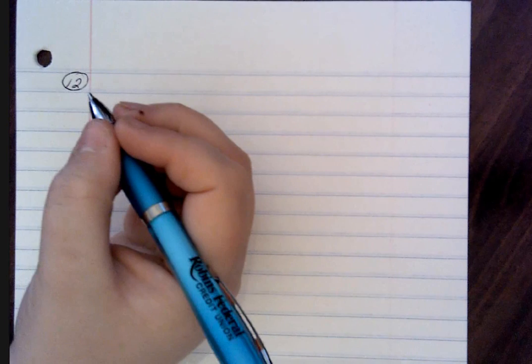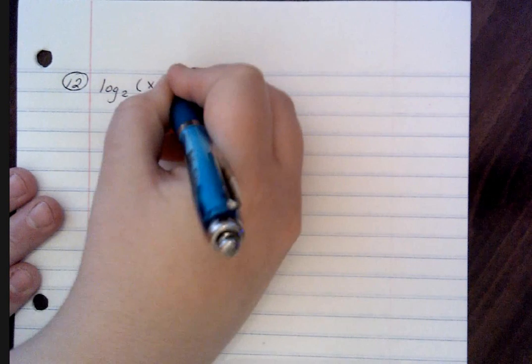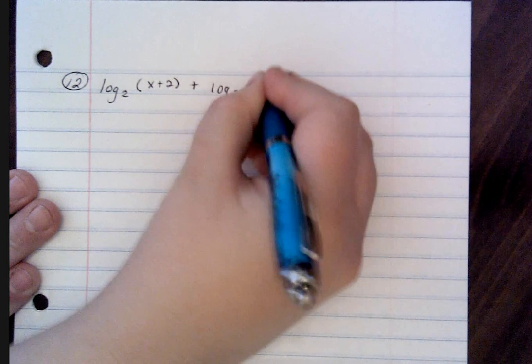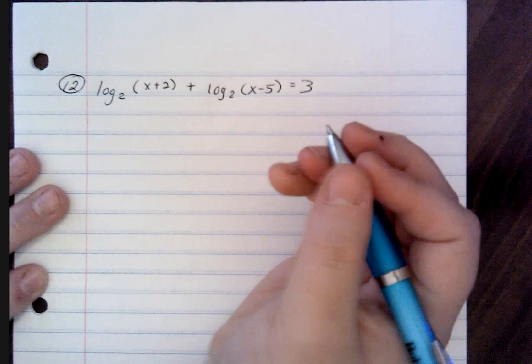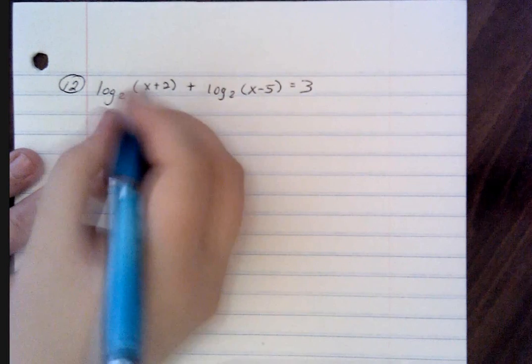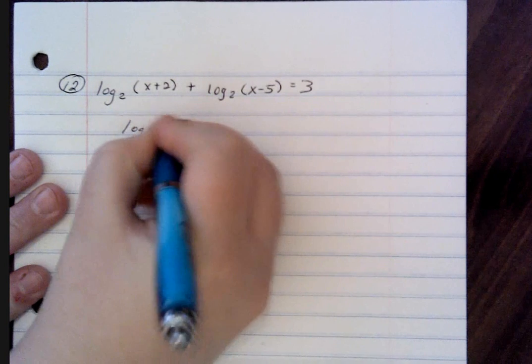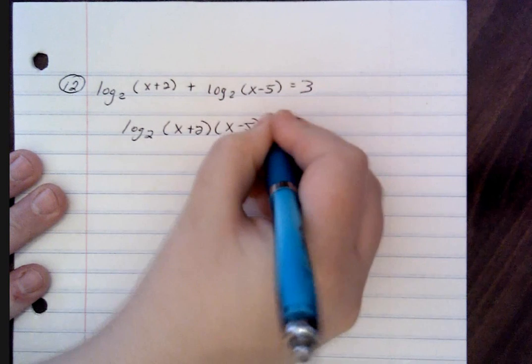On number 12, we have log base 2 of x plus 2 plus log base 2 of x minus 5 equals 3. So we have to write them as a single log first. So log base 2 of (x plus 2) times (x minus 5) equals 3.